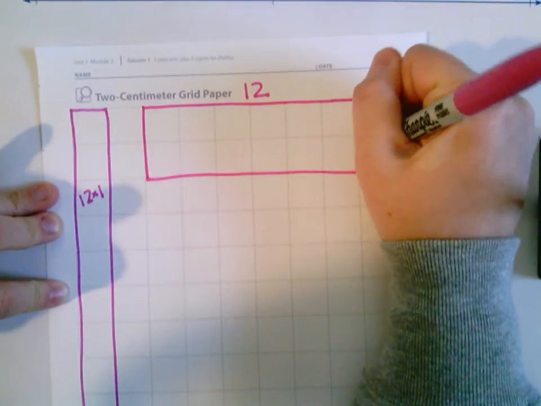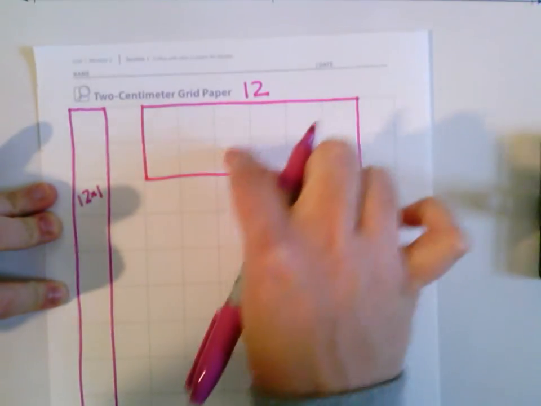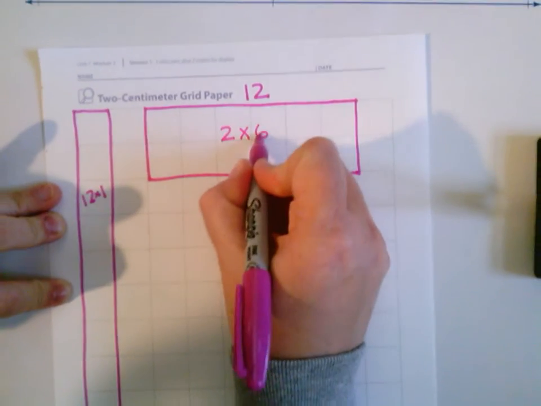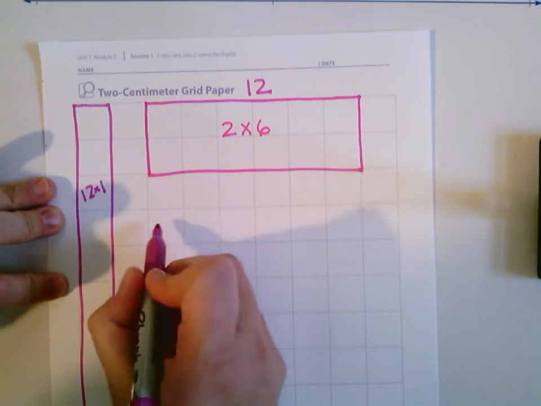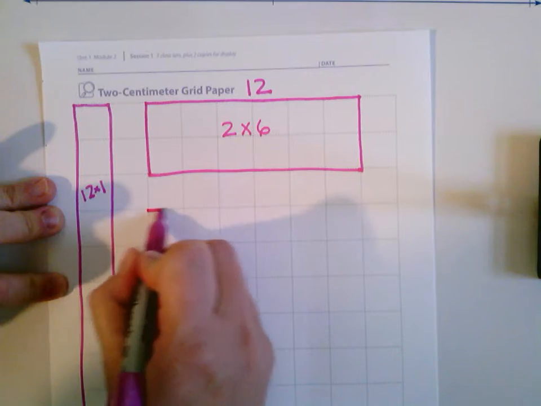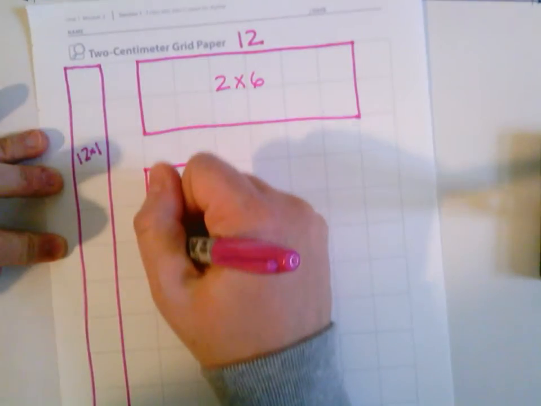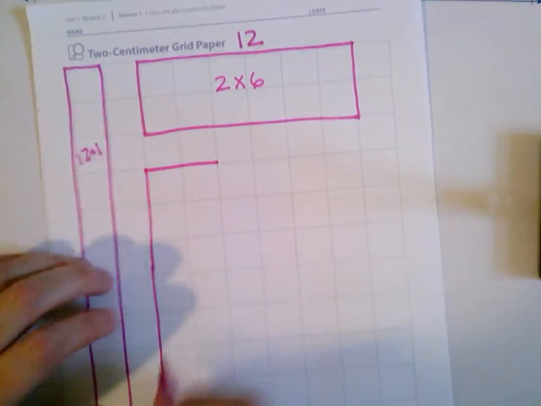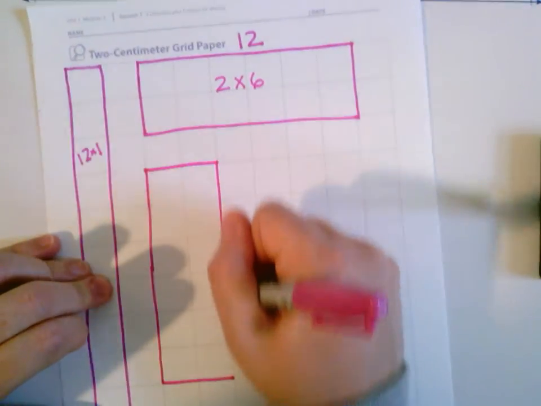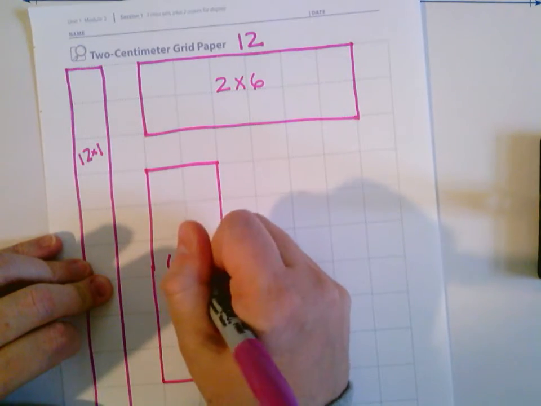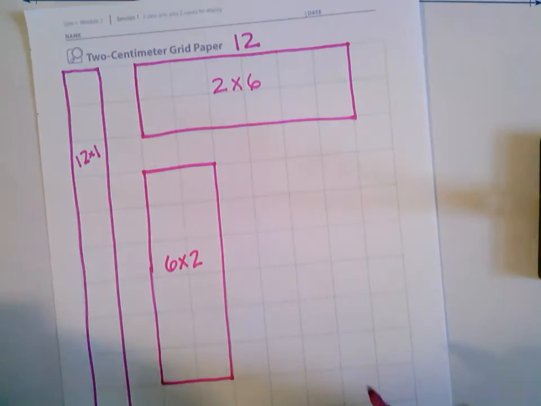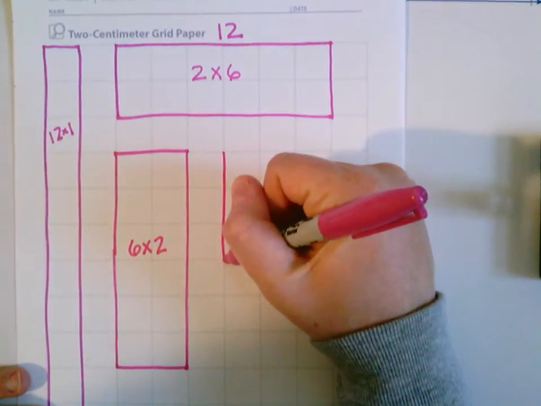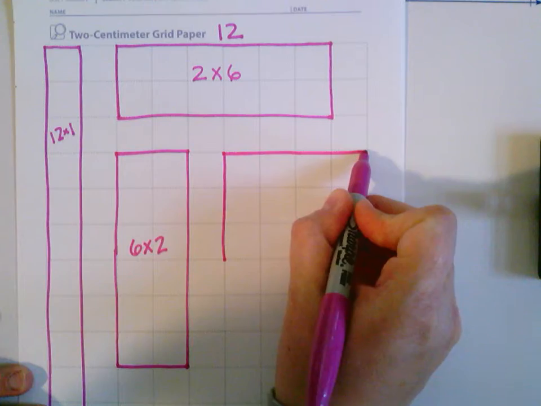All right. 1, 2, 3, 4, 5, 6, 7, 8, 9, 10, 11, 12. 2 times 6, which means we could have also done 2 columns of 6 rows. 2, 3, 6, right here. 6 times 2 also equals 12.